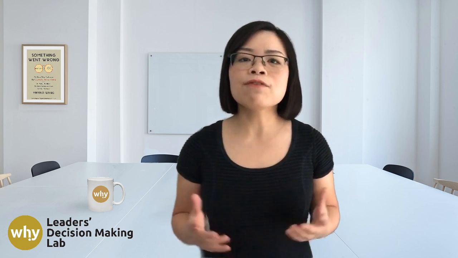For example, allowing a vocal member to speak 10 times while less vocal members speak only once amplifies the shared information bias. By ensuring that each member has an equal number of speaking turns, leaders can facilitate more balanced sharing of information and mitigate the shared information bias. Fourth, delay settling on alternatives.